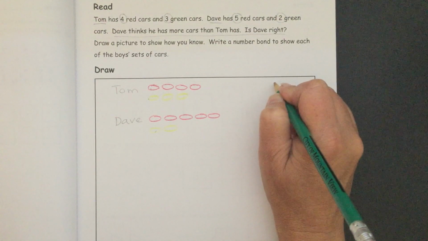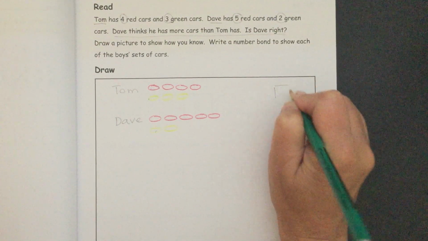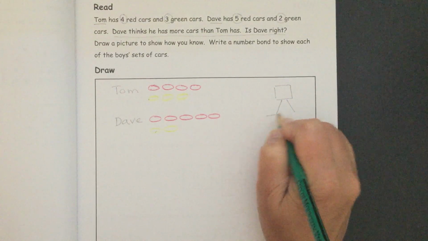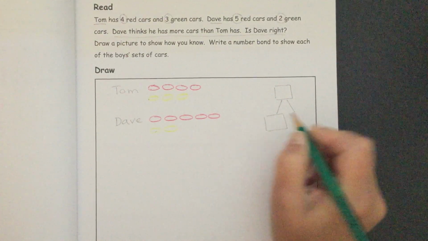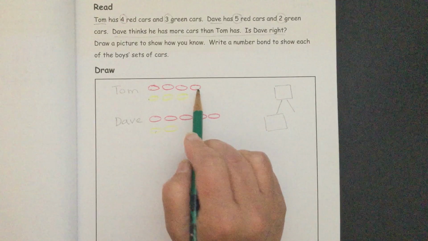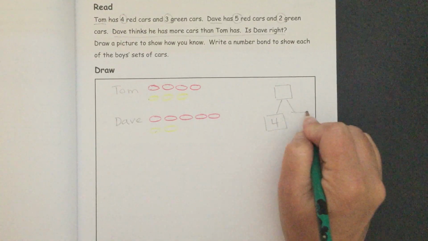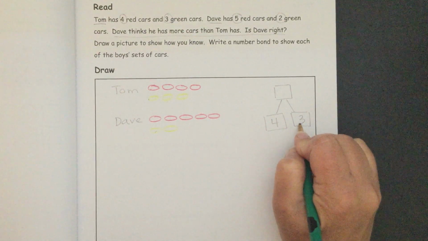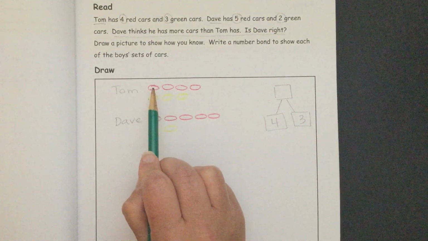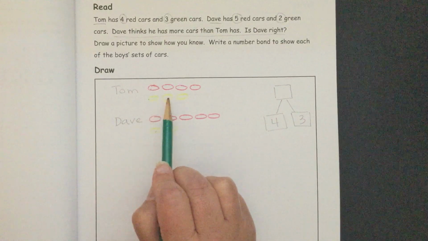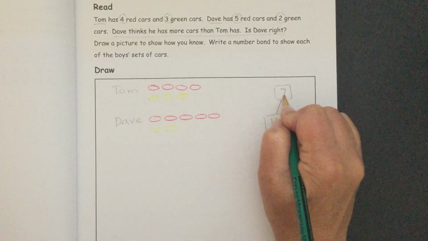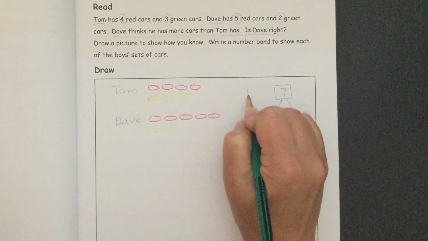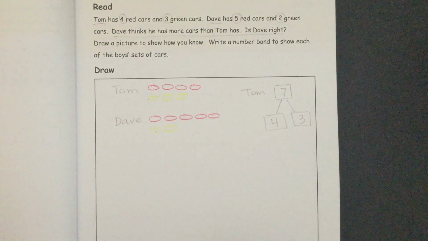So for Tom, okay, I will start this number bond. Okay, he has 1, 2, 3, 4 red cars. And he has 3 green cars. We can count them. So 4, 5, 6, 7. So 4 plus 3 equals 7. And we'll put Tom over here.